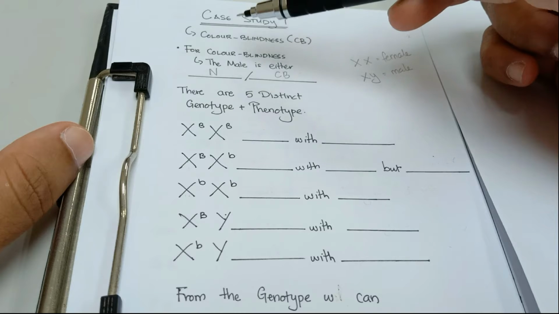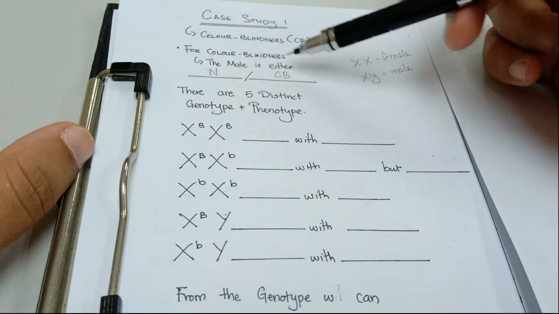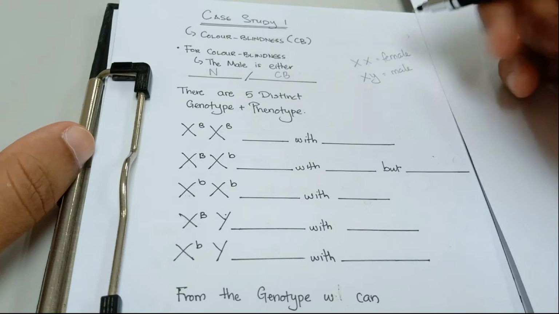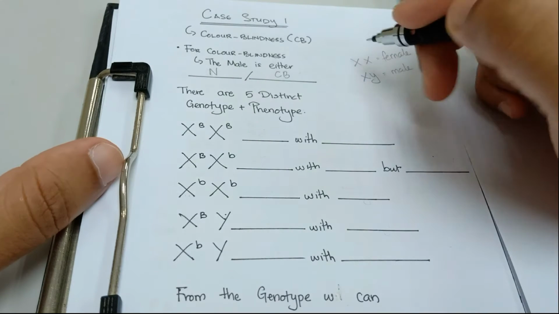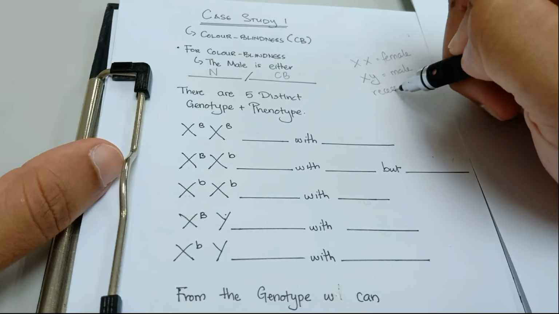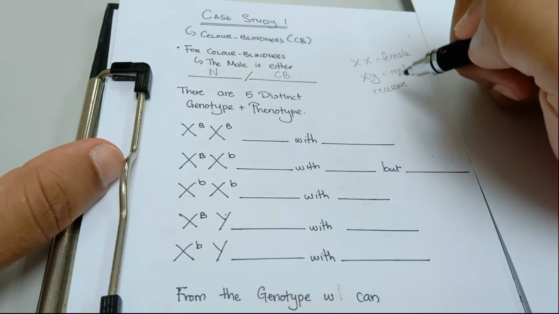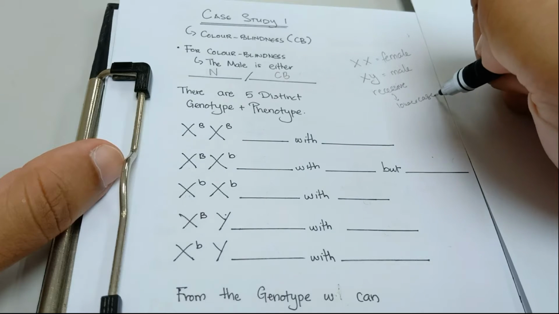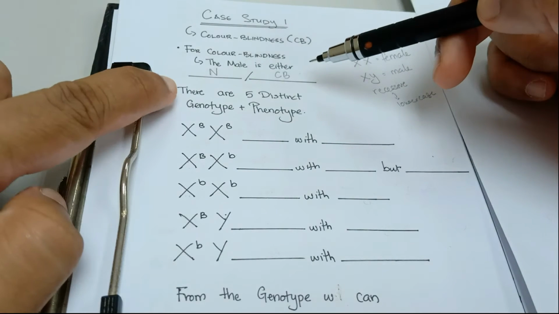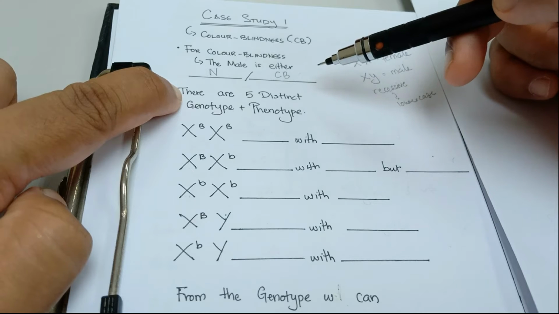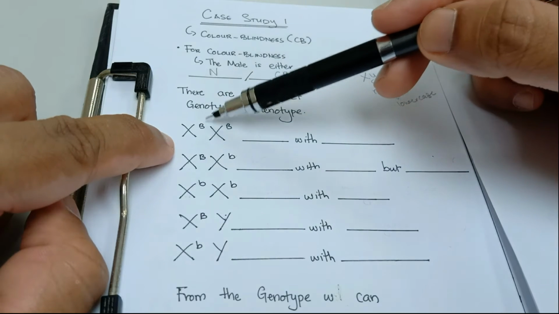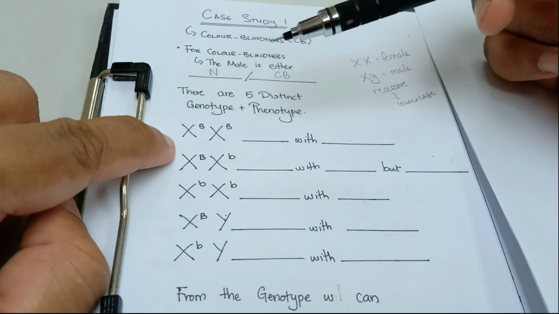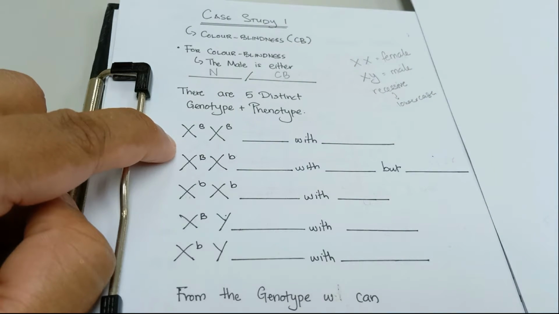Now, for color blindness, the male is either normal or colorblind. I represent it as CB. Now, double X is female and XY is male. So, the sex-linked diseases are normally recessive, and the genes are always represented as lowercase. Okay, lowercase. So, here we have 5 distinct genotypes and phenotypes. Later, I'll summarize it. So you will see that I have capital B and lowercase b. So these genes will play a huge role later in determining the phenotype of the individual.